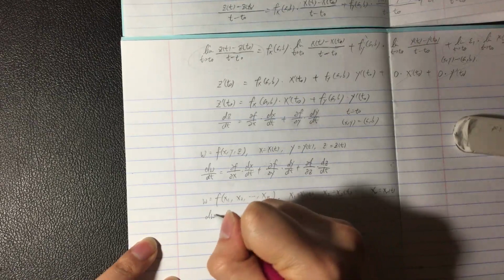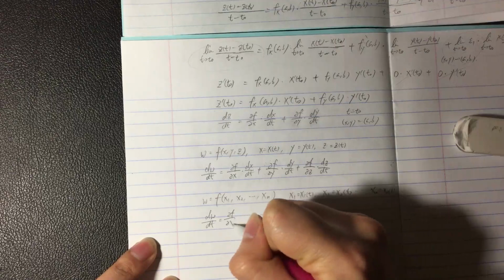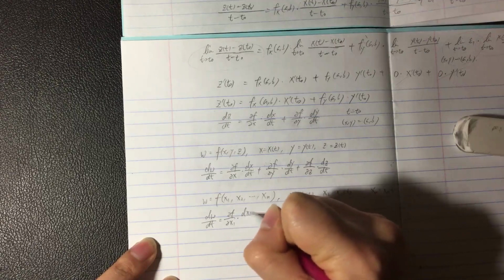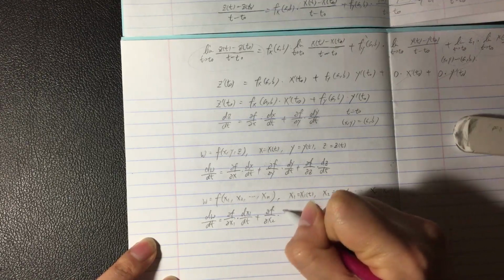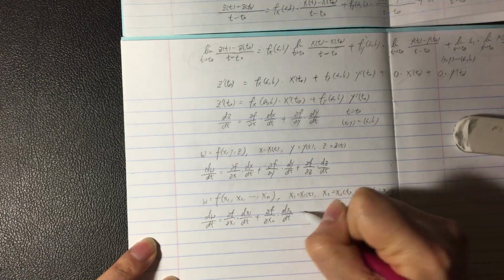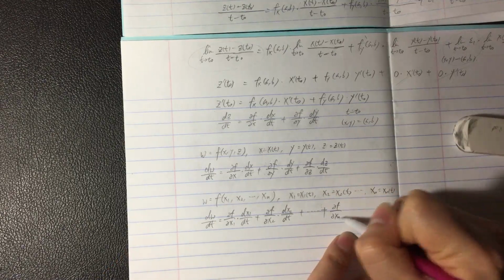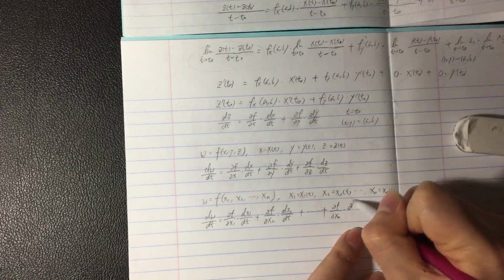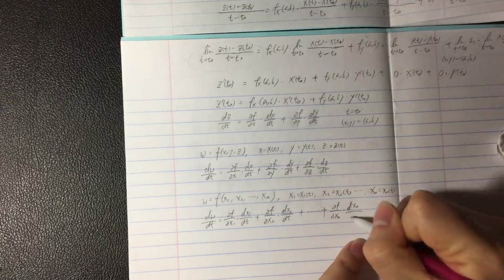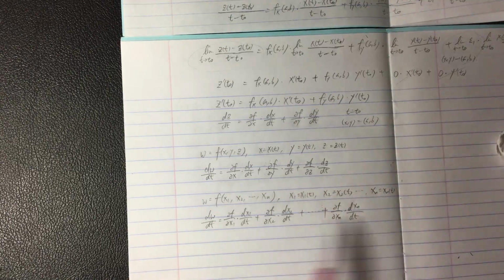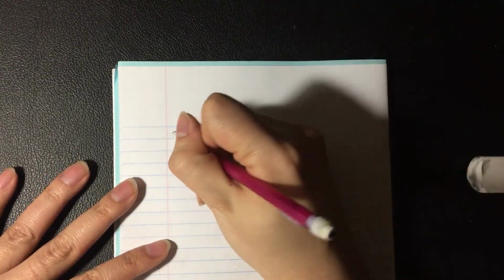So use the chain rule. dw over dt can be rewritten as partial f over partial x1 times dx1 over dt, plus partial f over partial x2 times dx2 over dt, up to partial f over partial xn times dxn over dt. That's the chain rule in general. Next, let's look at some examples.